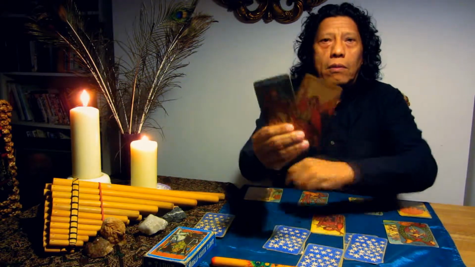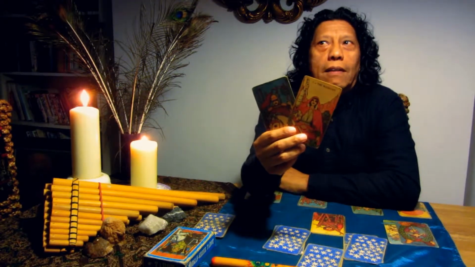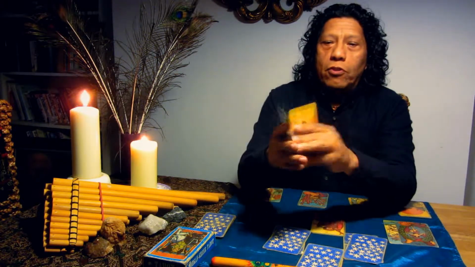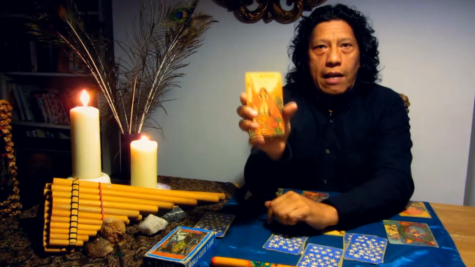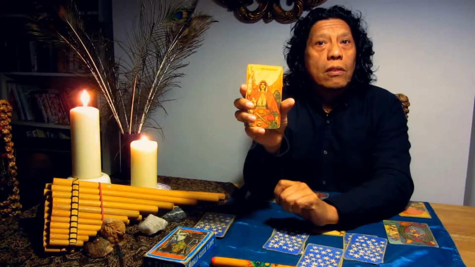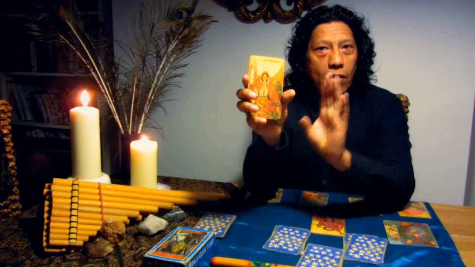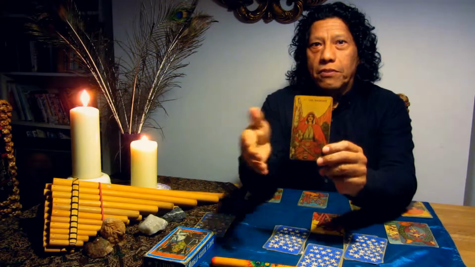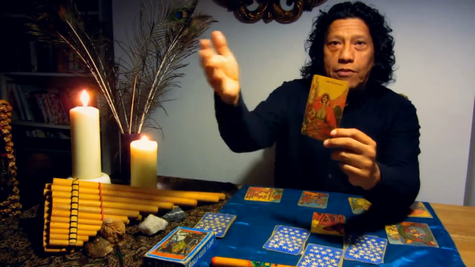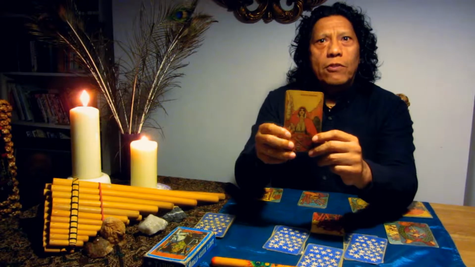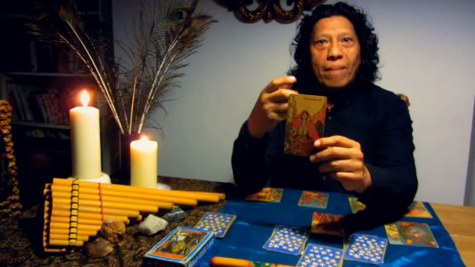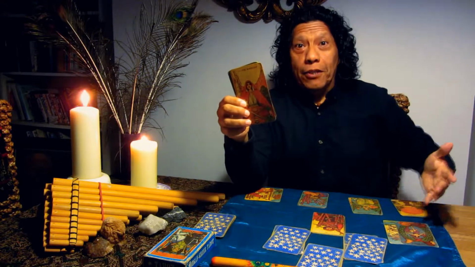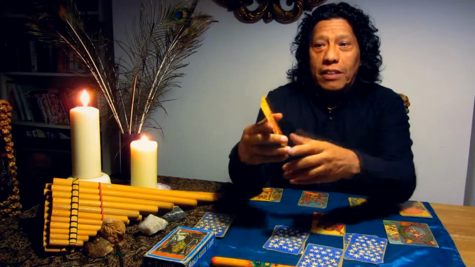And now we go to the inner self. Let's have a look. What is in the deep recesses of this person's life? We look at the major arcana, and the major arcana is the Magician. What is the Magician? The Magician represents the self. Now, how uncanny that this position is the inner self, and the card that appears is the self. So this is self. Means what? Means the person is fixed in what they want to accomplish, and they are willing to do it. And now is the time, because everything is pointing in that direction.